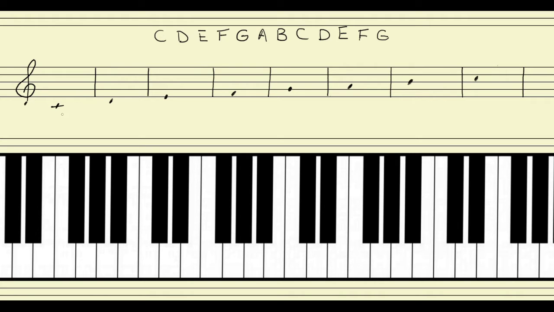So we know if we want a fifth above C, we have to count 5 letter names above C. So I've put all my letter names up here. So C is going to be 1, D is going to be 2, E is going to be 3, F is going to be 4, G is going to be 5. So that means that a fifth above C is going to be G. So let me write that G right here to let us know that we have a fifth above C.